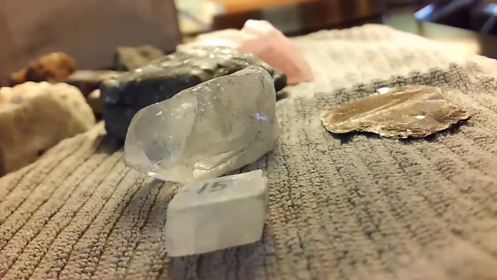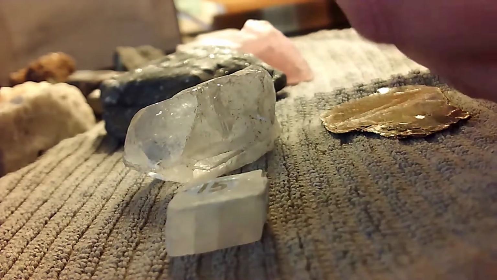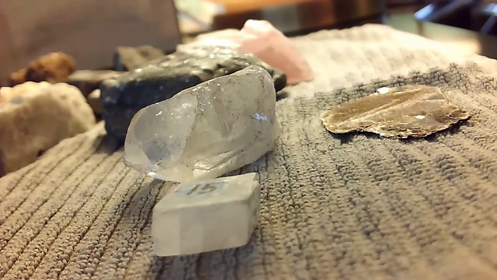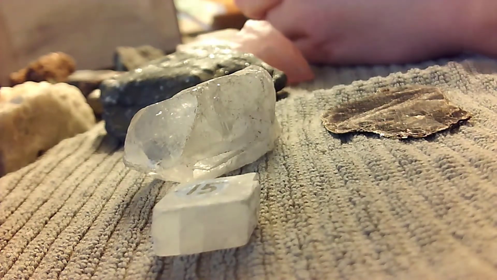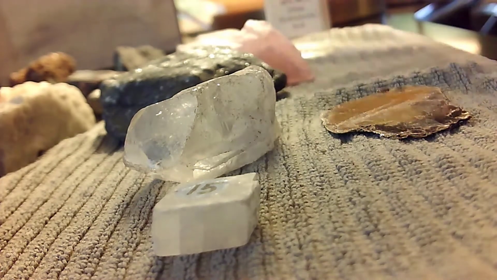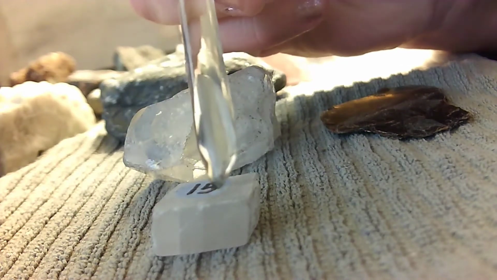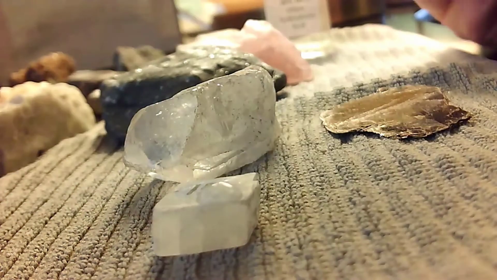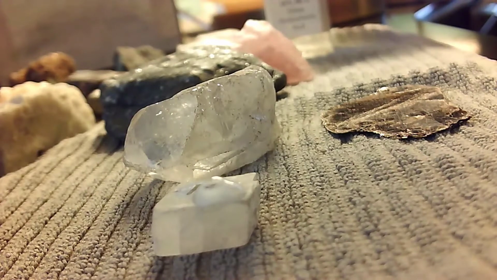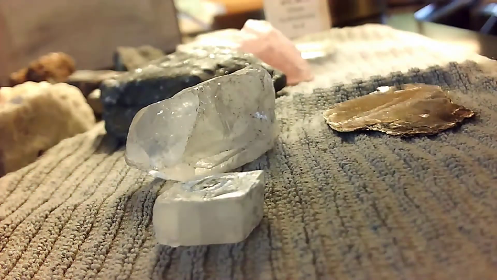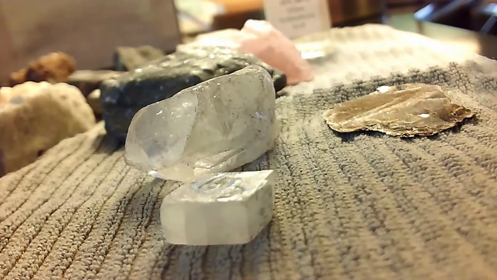Sample 15 does something really fun when you put this, 10% hydrochloric acid, on it. It is not remotely dangerous unless I drink it or put it in a cup, which I'm not going to do. But when I put hydrochloric acid on certain samples, like sample 15, fun things happen. So this mineral will react vigorously to hydrochloric acid, and then I'm going to dry my sample off because I don't want the acid to eat its way through the sample.